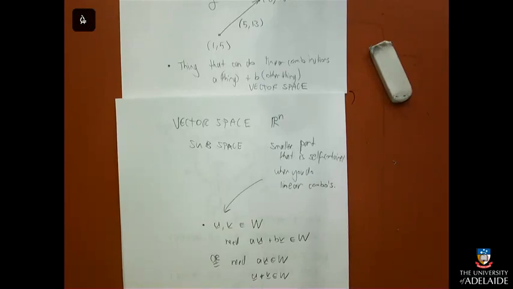Right. And we don't have to worry about all the other things that I care about for vector spaces, like being able to do the distributive law and expand brackets and that sort of thing, because it just works anyway.